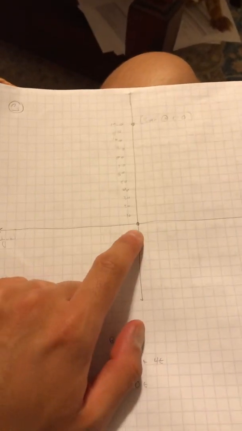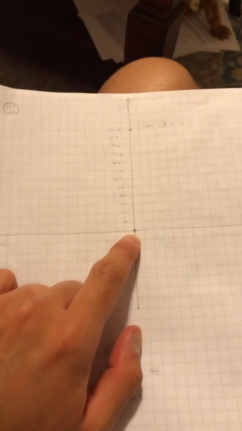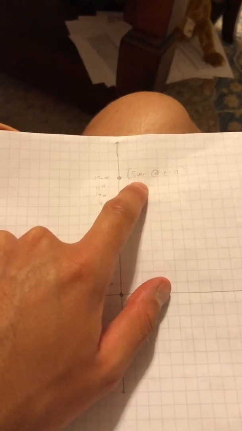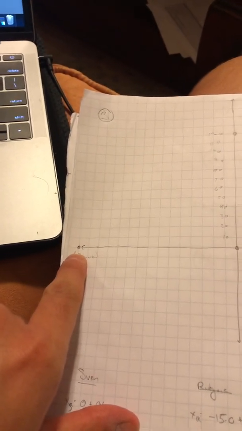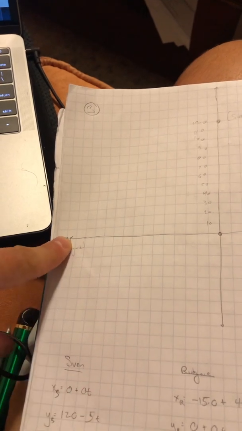So I first started by plotting their points using the intersection as 0, 0. I put Sven up here at t equals 0 at 0, 120, and Rudyard over here at t equals 0 at negative 150, 0.